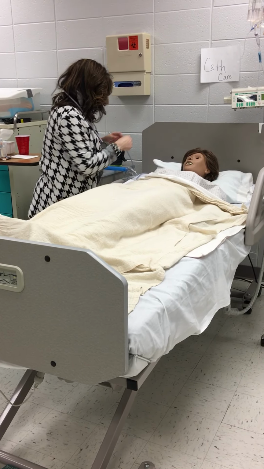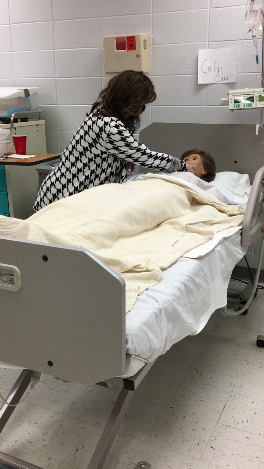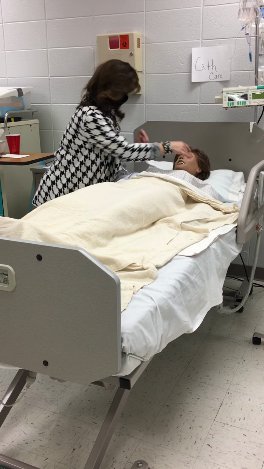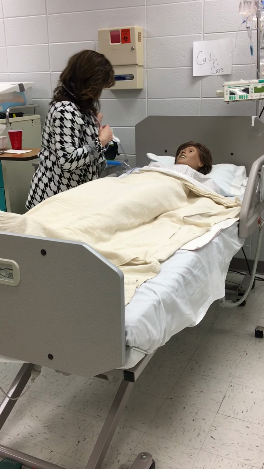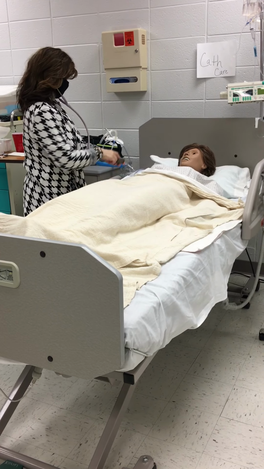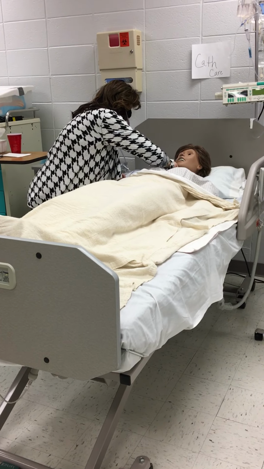Then I'm going to look at the neck. I'm just going to look for symmetry. I'm going to palpate those carotids one at a time. Okay, and then I can actually listen with my stethoscope, one at a time. So I'm going to listen, and then I'll listen on the other side.